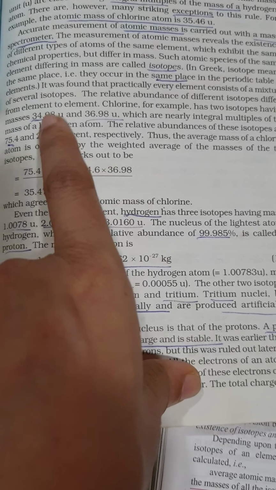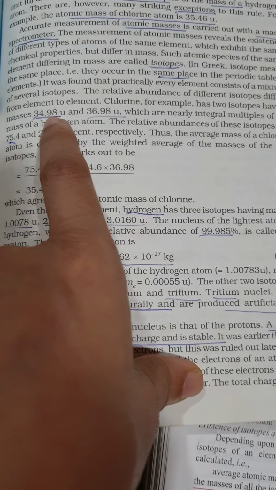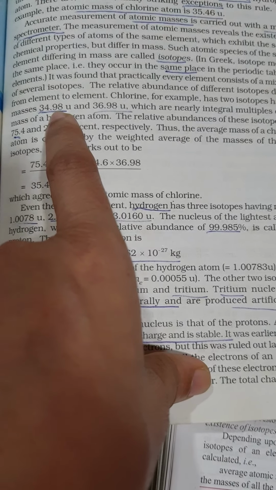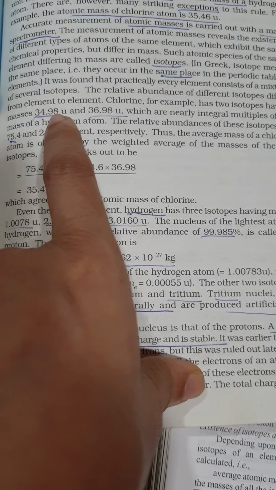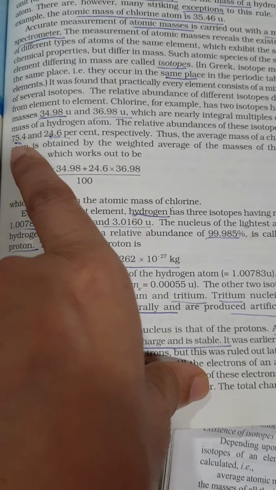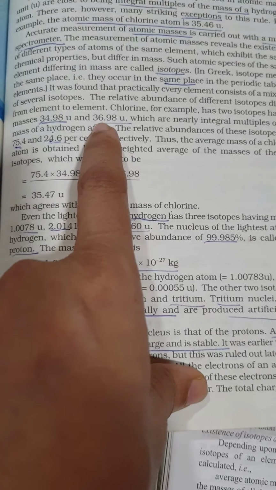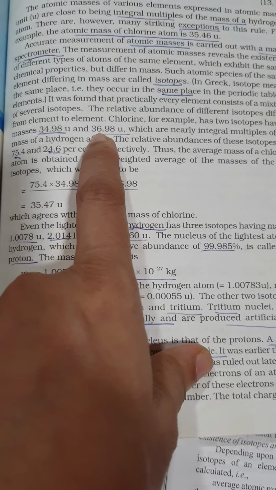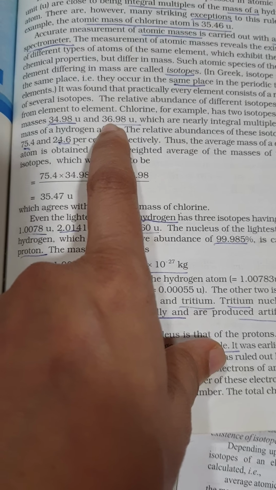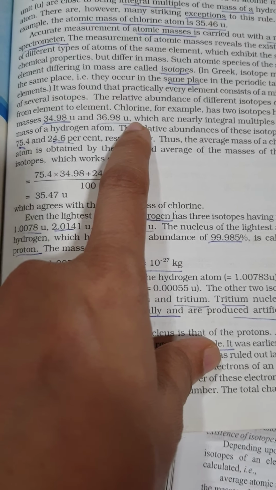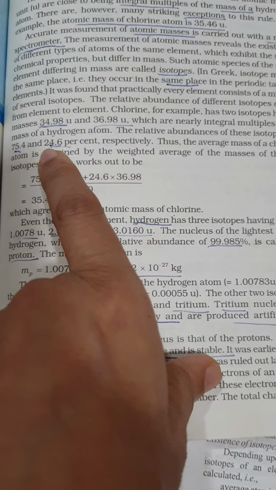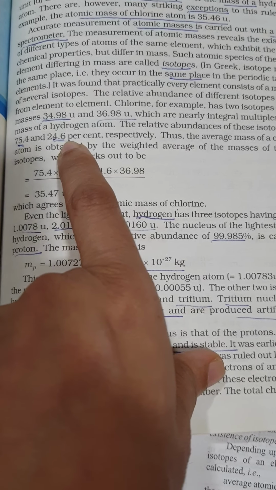Means in nature, the isotope of chlorine whose atomic mass is 34.98 is found nearly 75.4%, while the one having atomic mass 36.98 U is 24.6%.